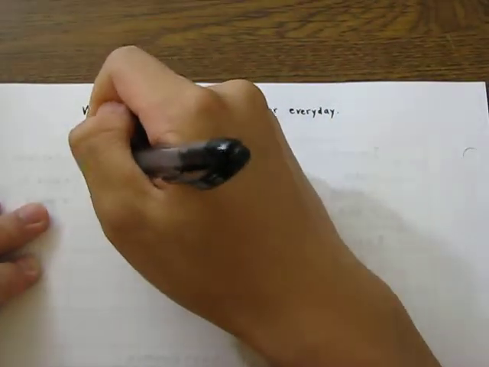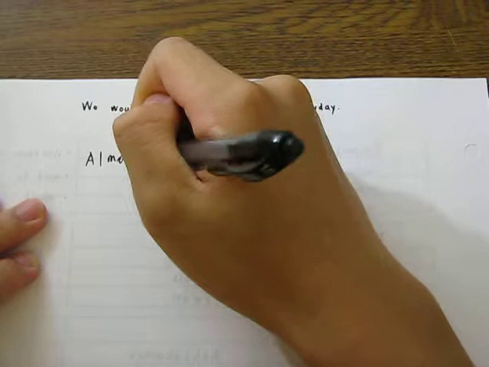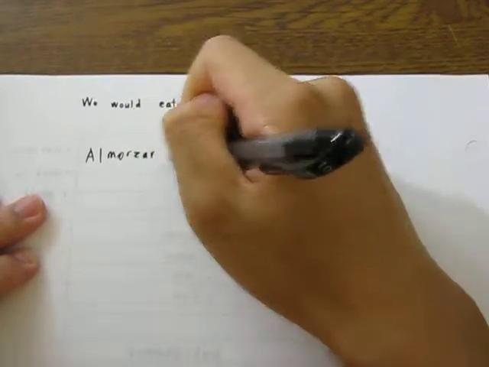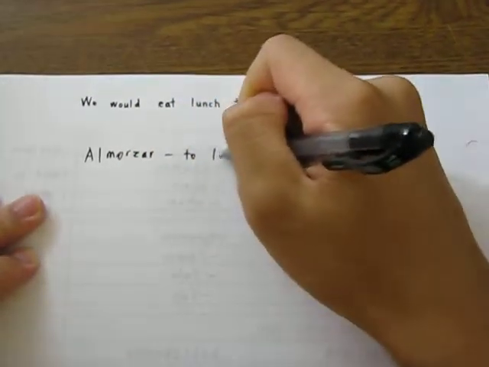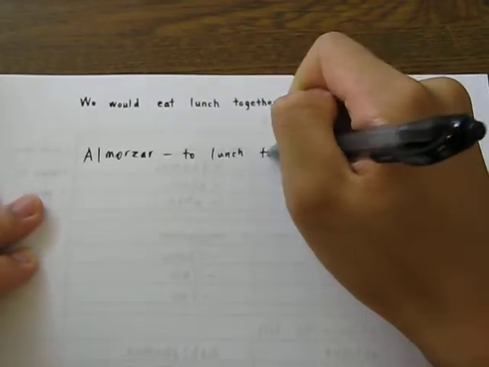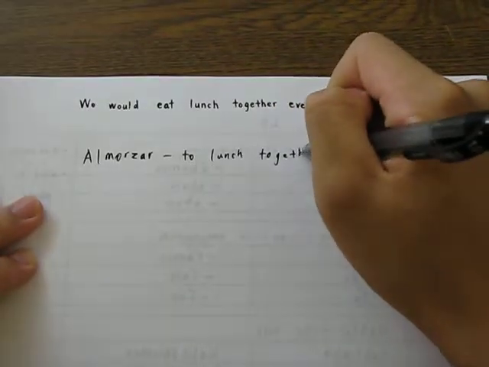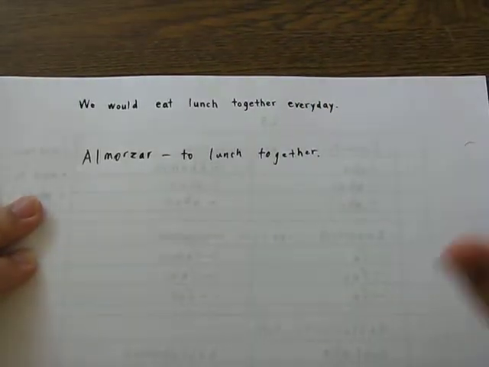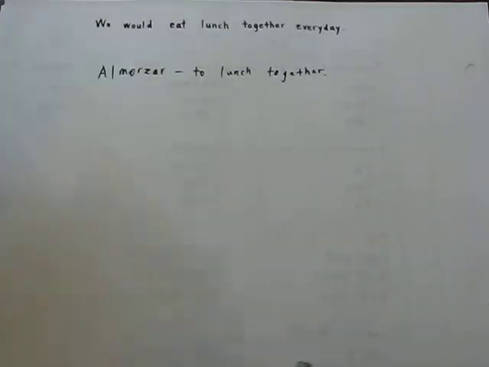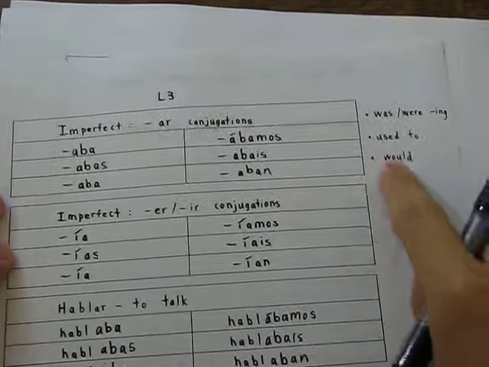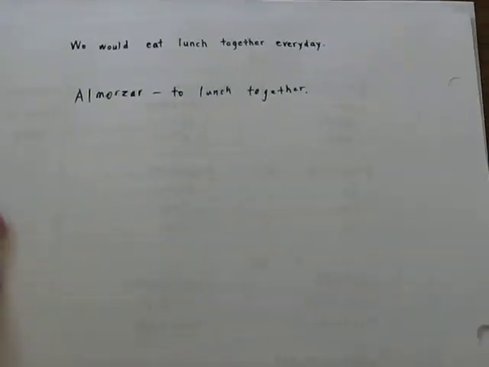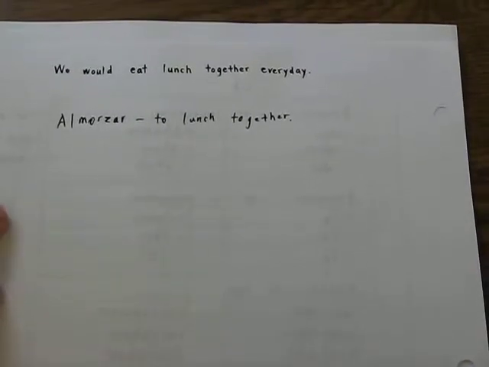Now we already know it is a very well-established fact that almorzar means to lunch together. Since the sentence contains the trigger word would, and we go back to see that would is one of the trigger phrases, we know that it is in the imperfect tense and not the preterite tense.